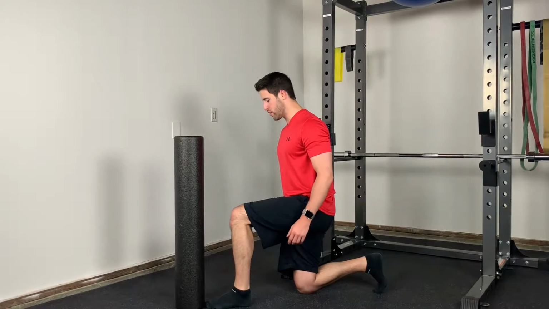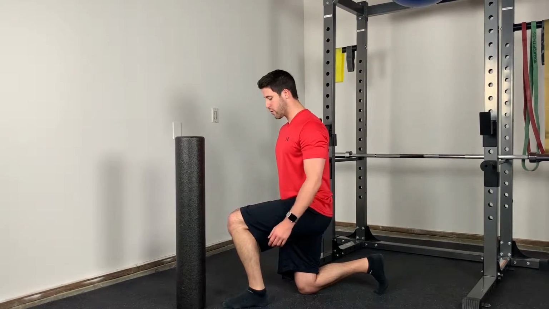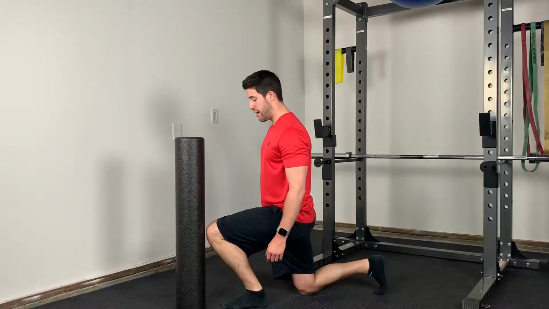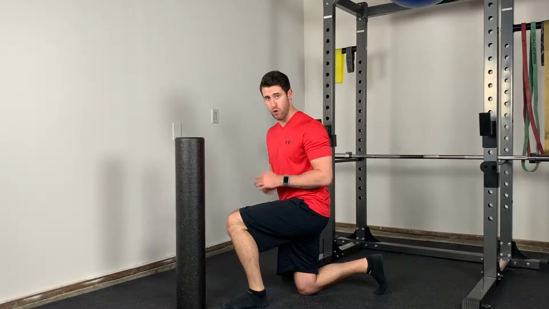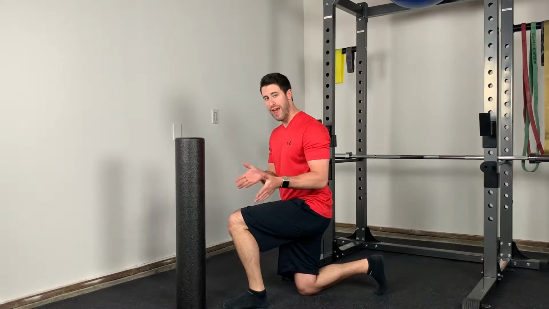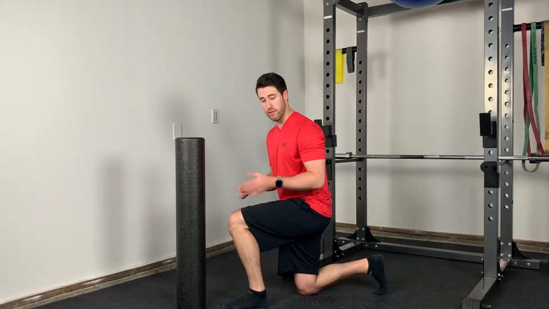From there, we're going to bring our toes about 4 inches from the foam roller or wall, and we're going to repeat the test. Okay? Now, this would be considered normal because I can reach that wall or foam roller in a straight line without any type of deviation or with my ankle popping off the table or off the floor.